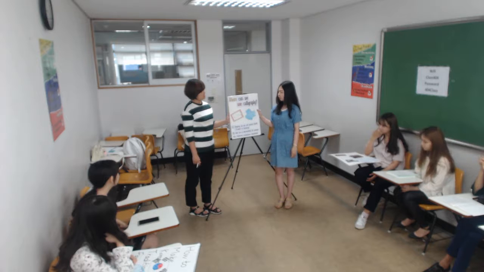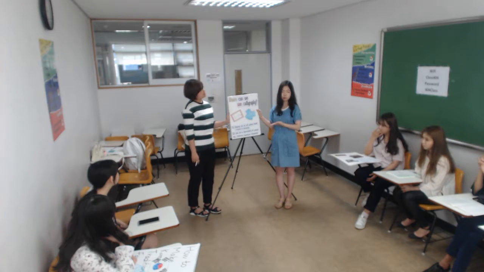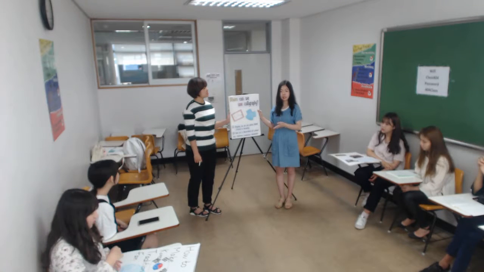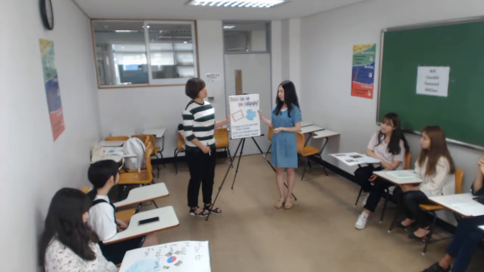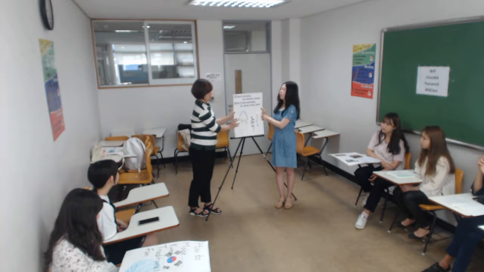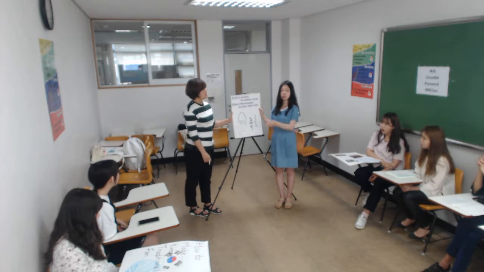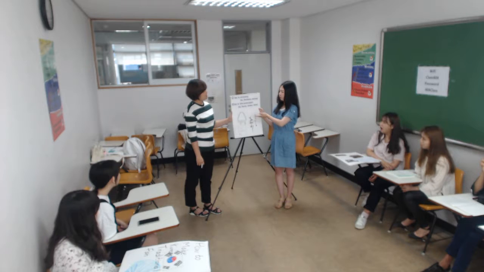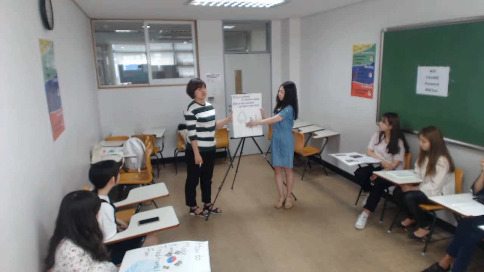And second, we can use it in props. Props mean usual things such as clothes, blankets, or cushions, or something like that. So this could be an example. And third, we can use calligraphy in accessories. This could be an example of it. We can calligraph some letters on a necklace or earrings or something like that.